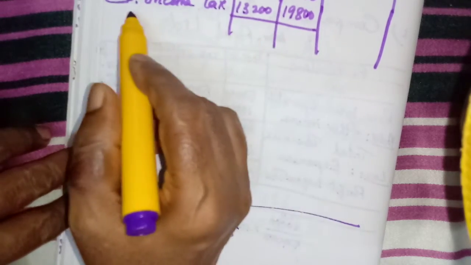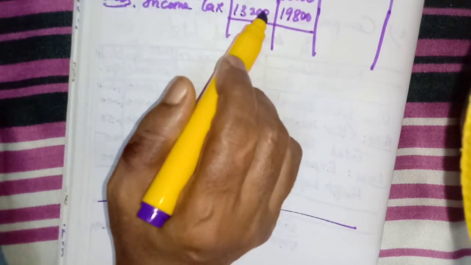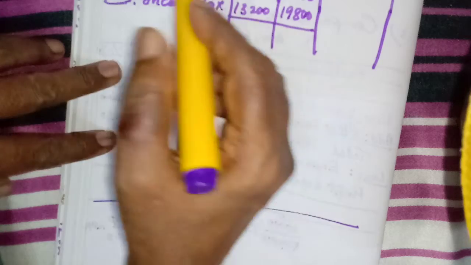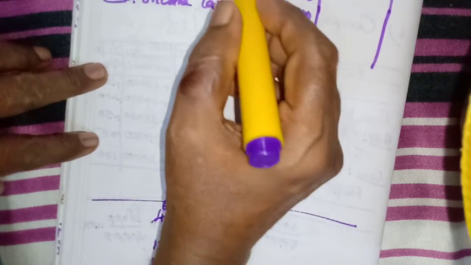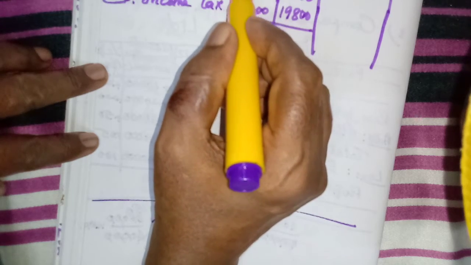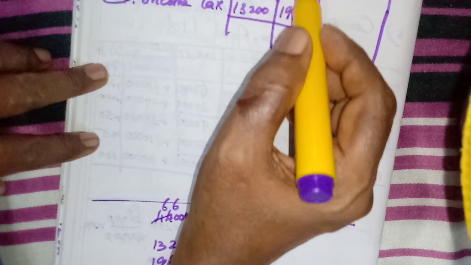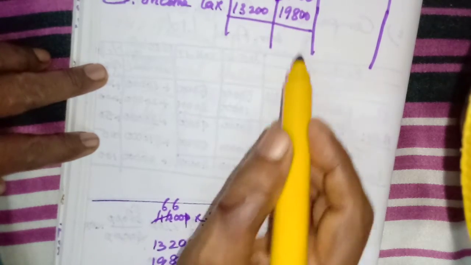So we need to write less. Sorry, done wrongly, isn't it? Less. I have added. Here 24,000. 24,000. 11 6 4 minus 1 3.